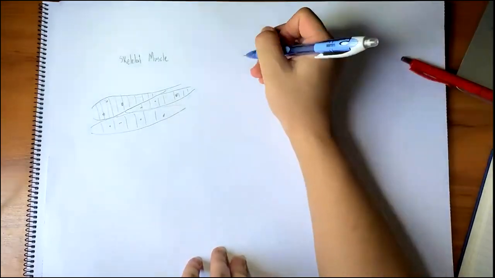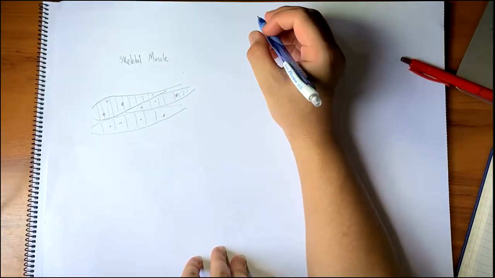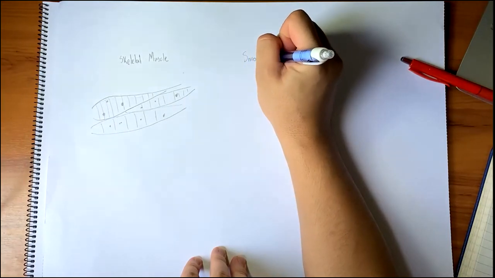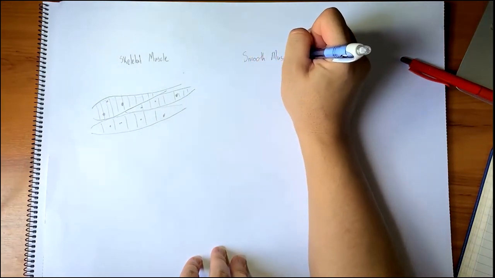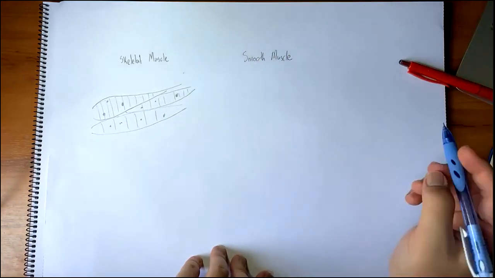Another one is your smooth muscles. How is the drawing for smooth muscles?